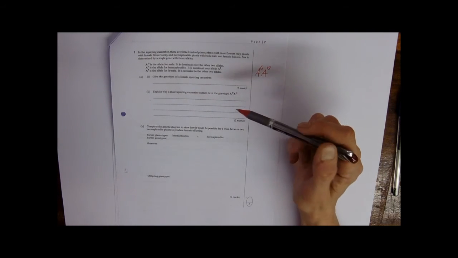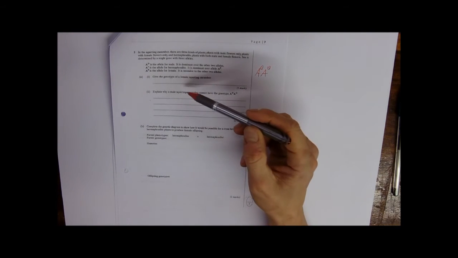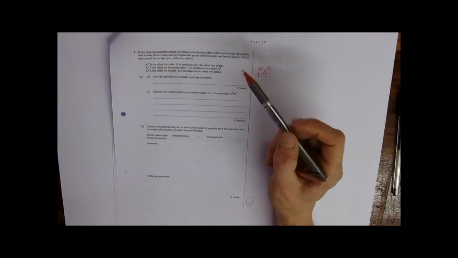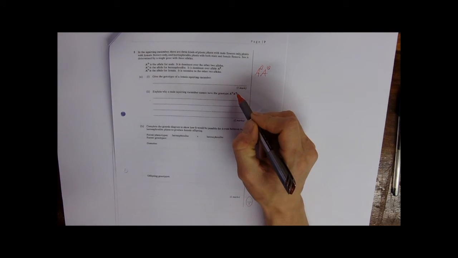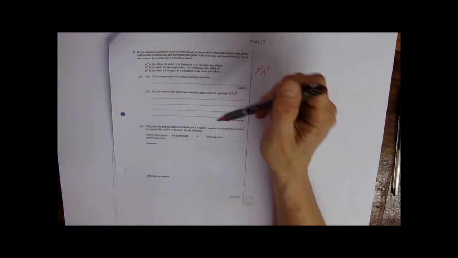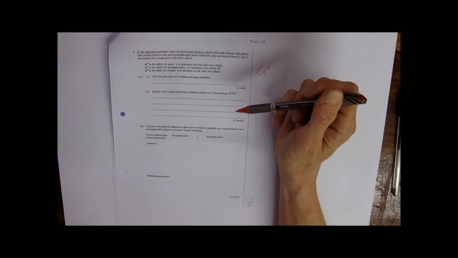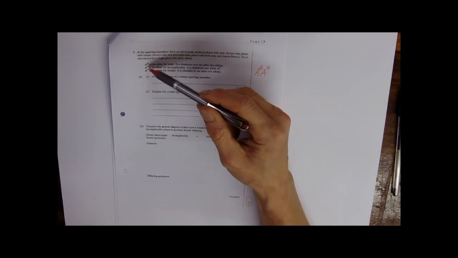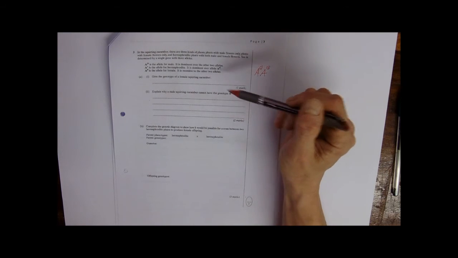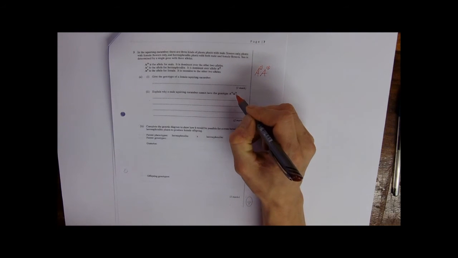Part 2 is an absolute stinker. It's a bit strange to begin with because you explain why a male squirting cucumber cannot have the genotype D. And you think, well, hang on. D is dominant, so if it was D, then it would be male. Yeah, okay, well, what's wrong with that? I can't see any combination of these, if we added anything else to it, it's definitely dominant. And the problem with it is, where did it get those Ds from?